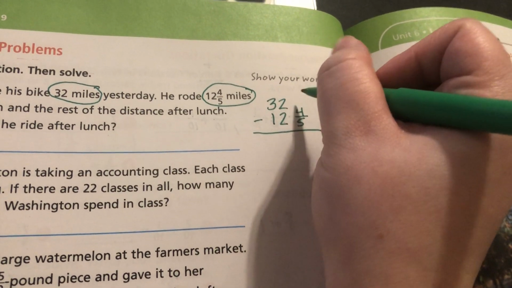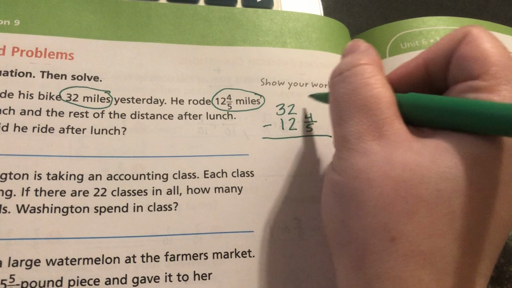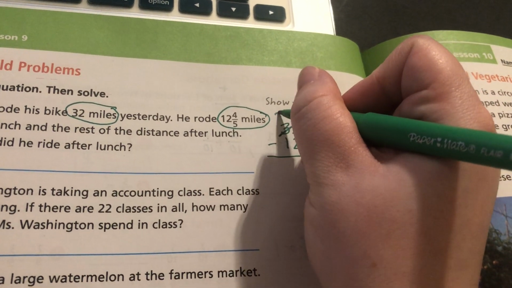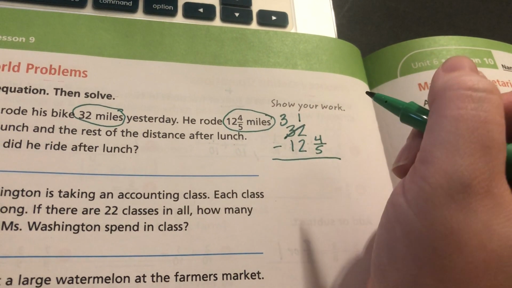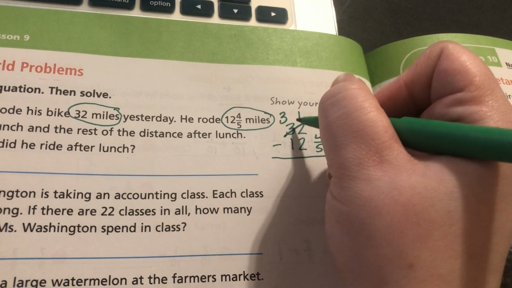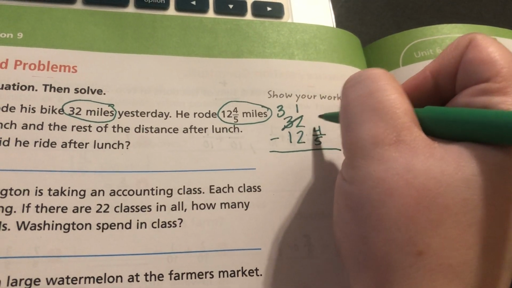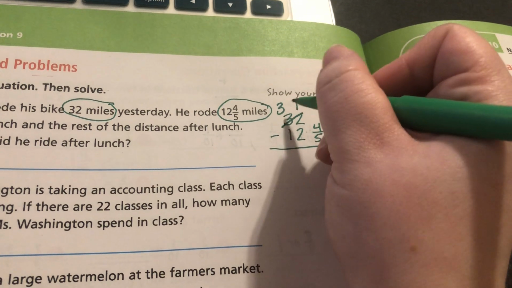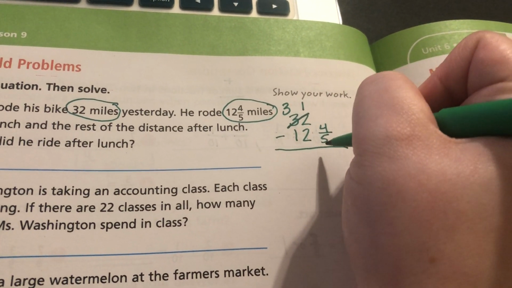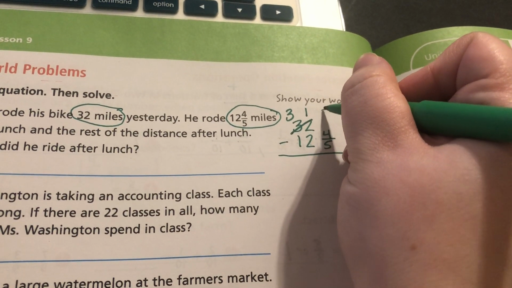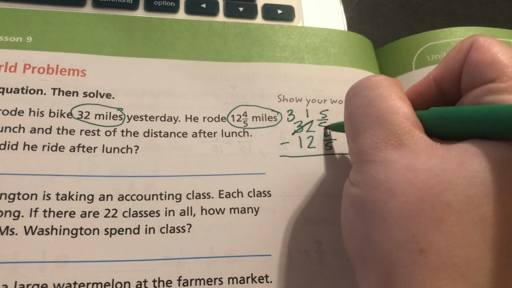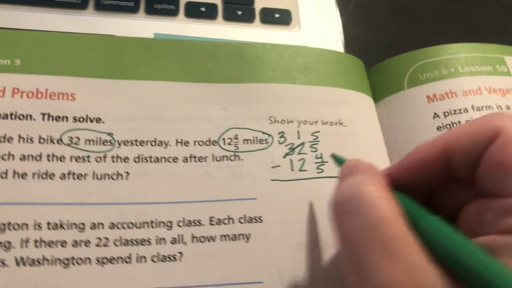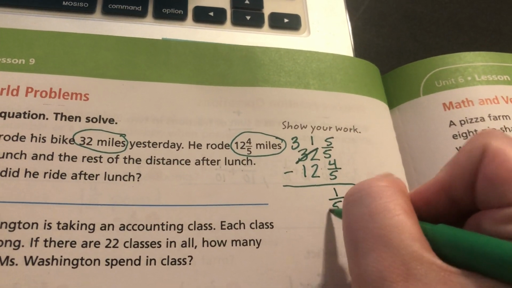Now there's a problem here. We don't have any fifths right here. So what we need to do is we need to borrow from 32. Make that a 31. Okay. And then we're going to have to take 1 whole over here. What is that going to be? Because that one that we took, because now it's a 31, we're going to have to put 1 here. Since the denominator is 5, we're going to put 5/5. So now we can take away 4/5 from 5/5. That would give us 1/5.